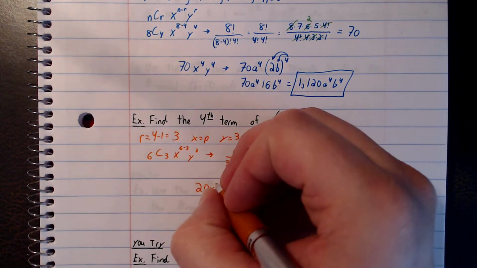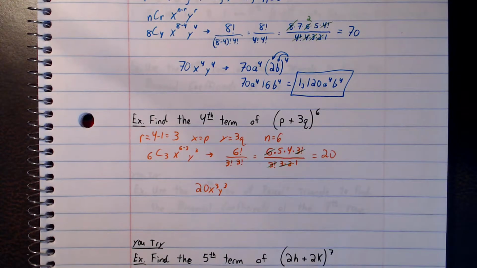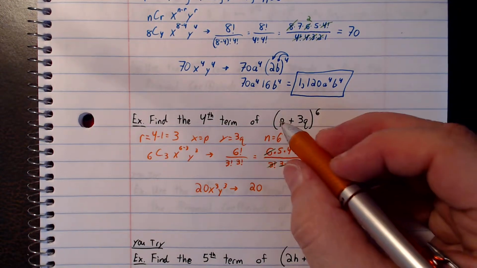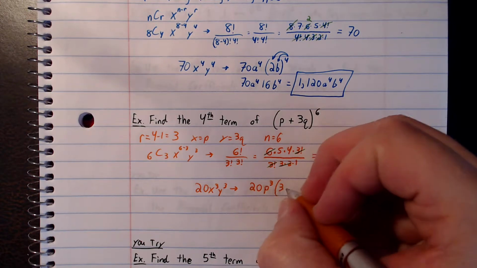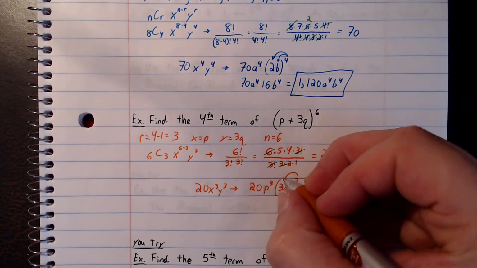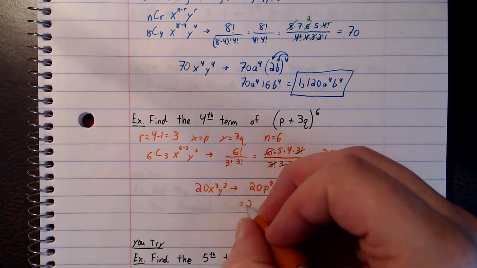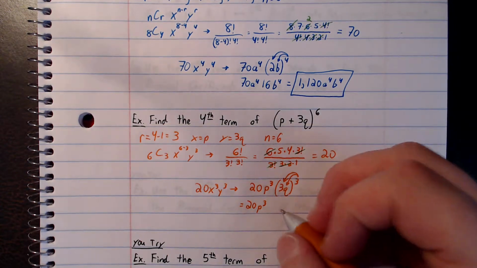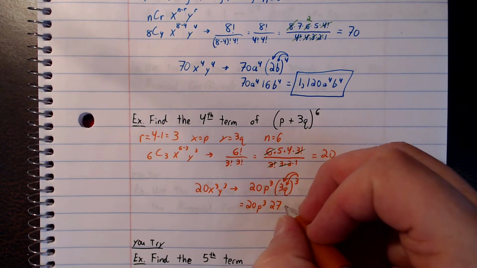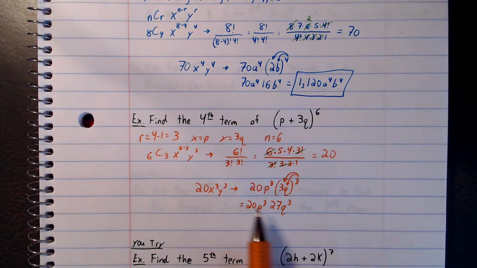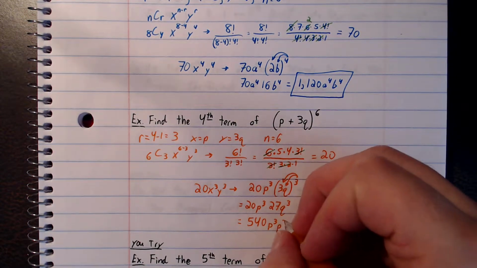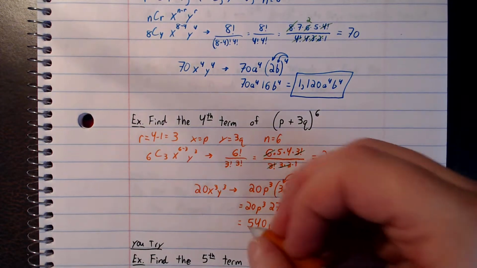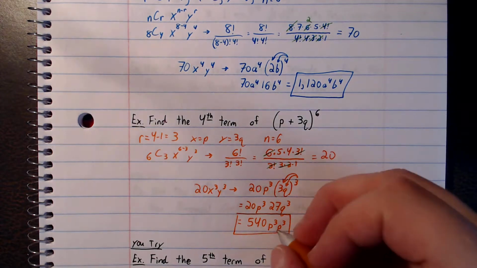X to the power of 3, y to the power of 3, and then we're going to replace. X we said is P, so that's 20 P to the 3rd. Y we said is 3Q to the 3rd. So we've got to distribute 3 to the 3rd and Q to the third. 3 to the third, 3 times 3 is 9, times 3 is 27. So now I'm going to be multiplying my 20 times my 27. Let's see, 2 times 27 is 54 plus a 0. So that's 540 is my coefficient. P to the third, Q to the third. Oops, that's a Q, not a P.